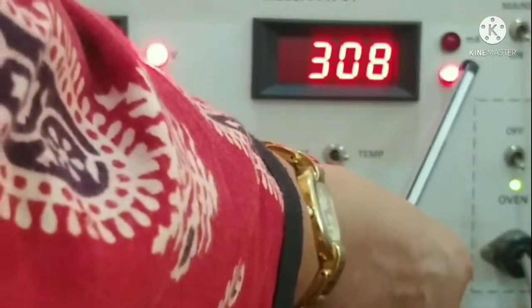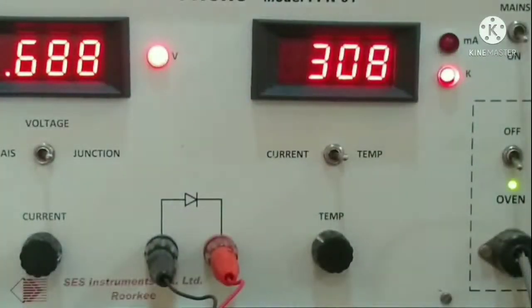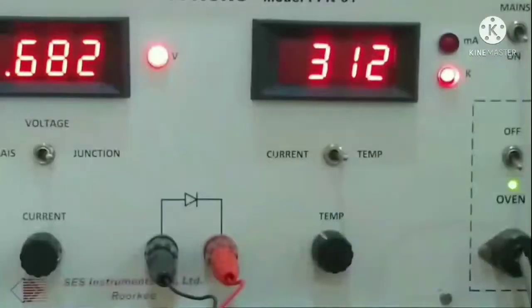Again we will do the same procedure. Oven is on, it is heating up. Not stabilized yet. Now that it is thermal equilibrium, the temperature is 312 and the corresponding junction voltage is 0.683 volts. So this process goes on and we take the reading for about 60 degrees centigrade.